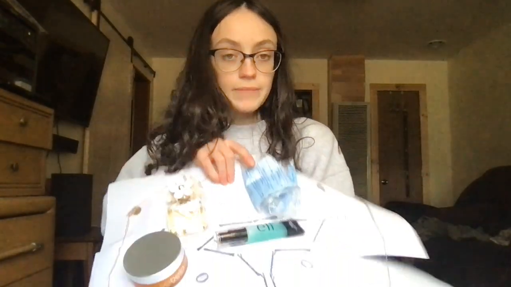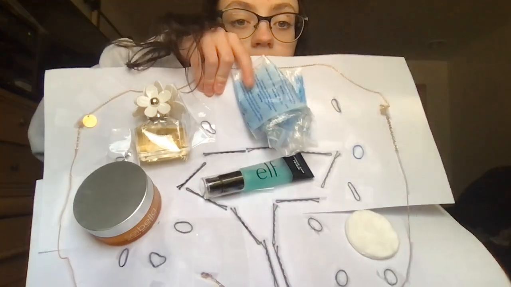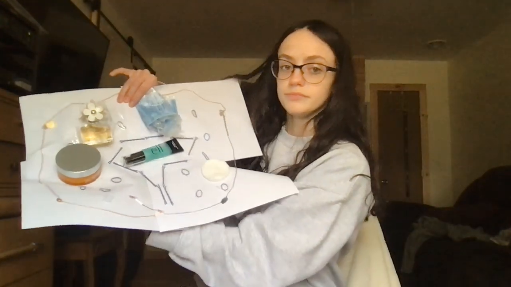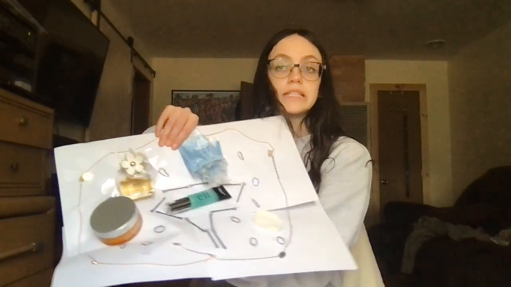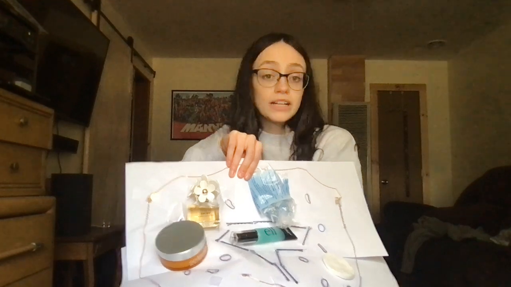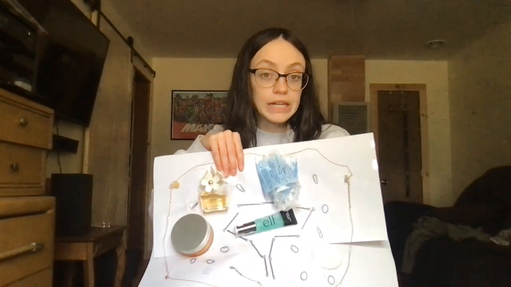Next I have my Golgi apparatus. This is this little package right here. The function of a Golgi apparatus is to package and transport materials throughout the cell where they're needed.